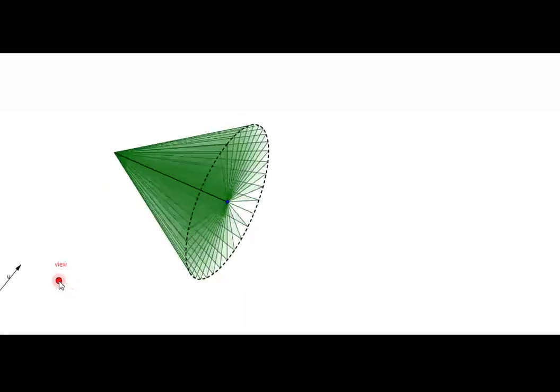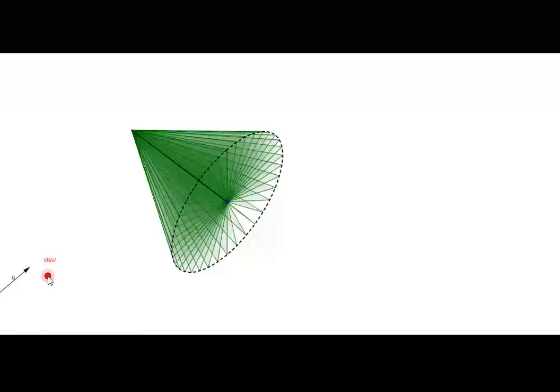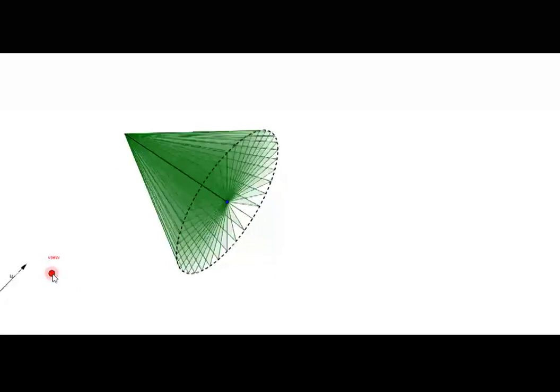Then when I rotate a triangle around a certain axis, and this triangle is stuck to this axis, it's going to form a solid cone. Okay, here you can see the cone from many angles. Here is my cone formed of the triangles.